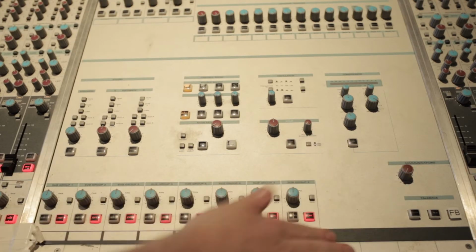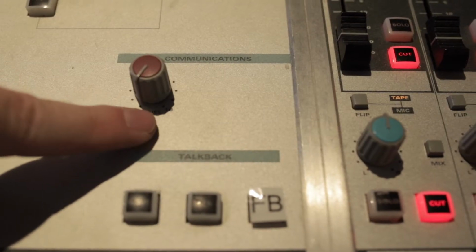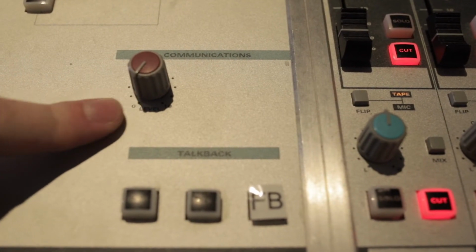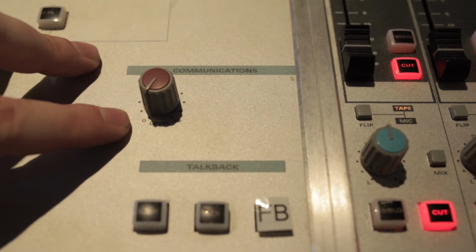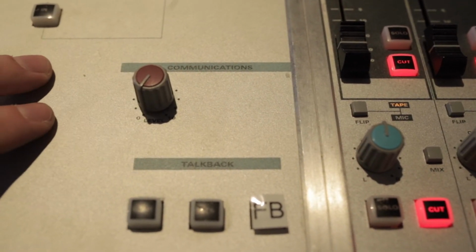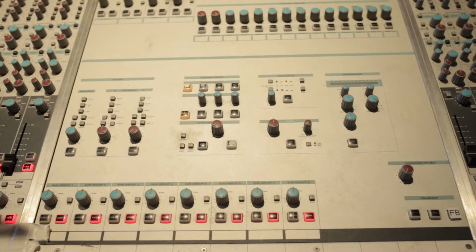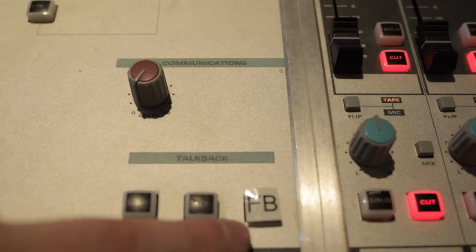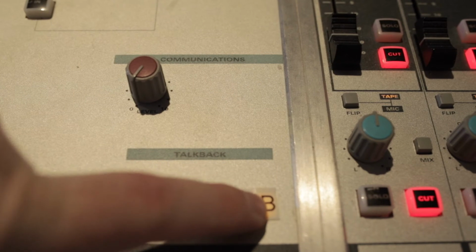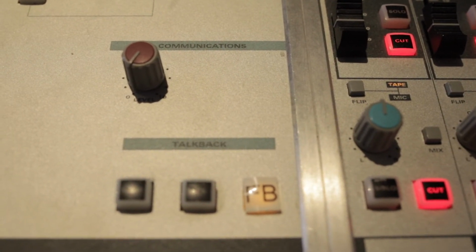In the communication section, we have the level control. This controls how loud our talkback microphone is in the headphones. Similar to the main monitor's level, this is very sensitive, so starting with it all the way down at 0 is advised. Underneath that level, we have the talkback section. We just need to worry about the FB button, which stands for fallback. By pressing this button, the talkback microphone is now routed to the headphones so the artist can hear us.